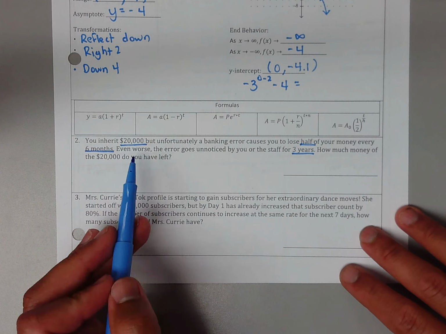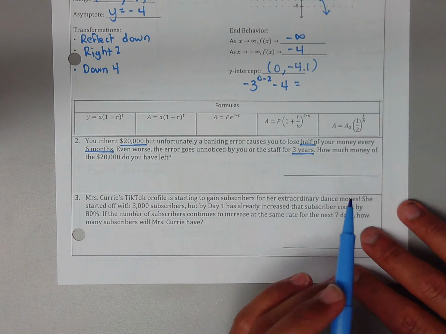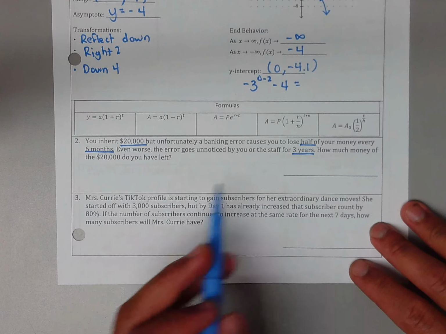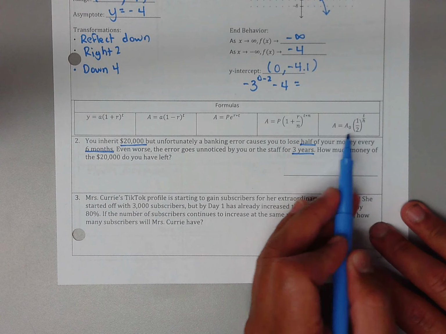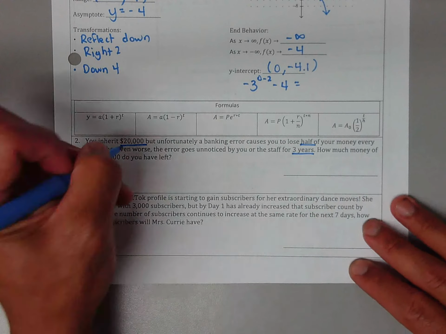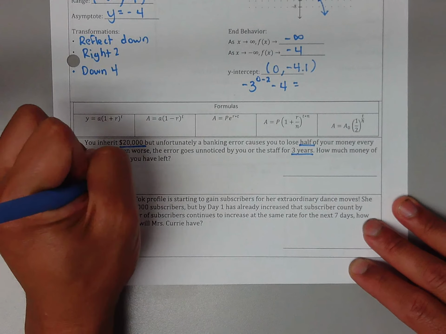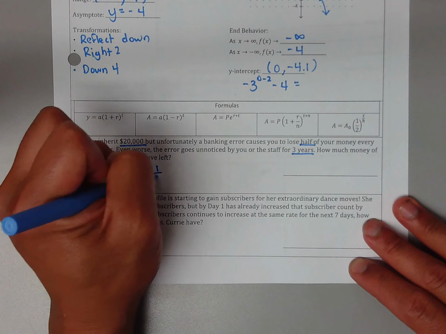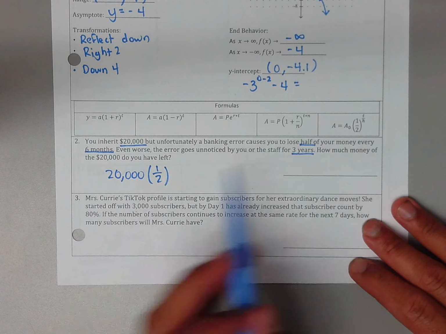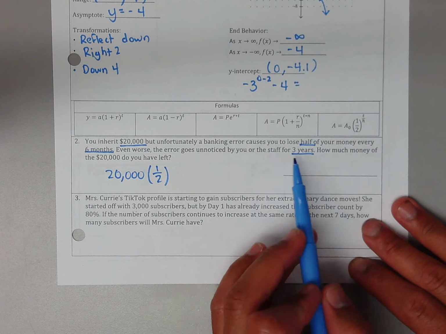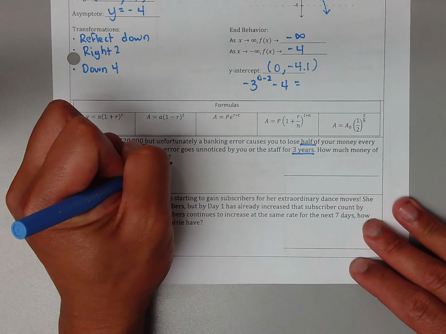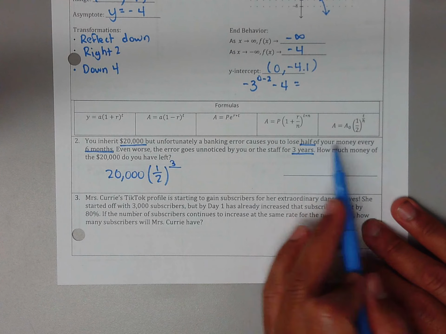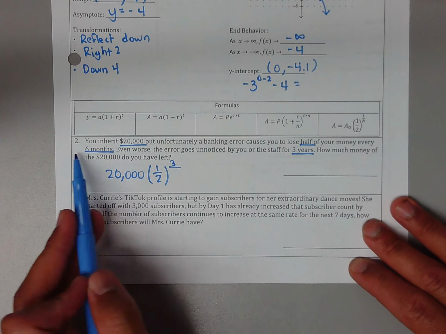So of the 20,000, it says that we lose half. That's going to be a hint that we use the half-life formula, right? So a sub 0, that's what we start off with when we have 0 time that passed. So 20,000 multiplied by 1/2. And then all of that raised to the t power. So t, our total time is 3 years, right? And then our half-life, we lose half of our money every 6 months. So our half-life is 6 months.